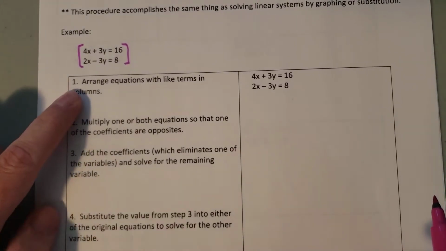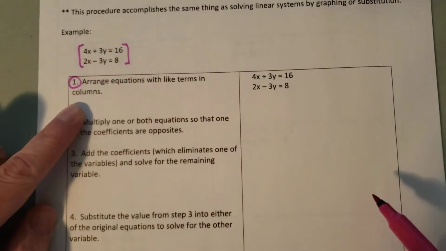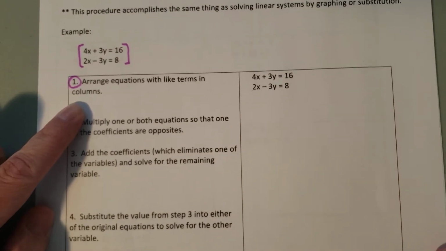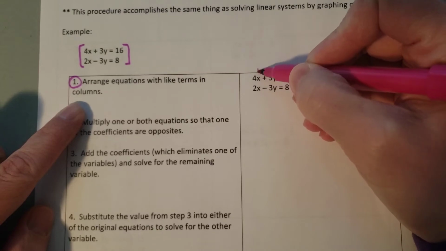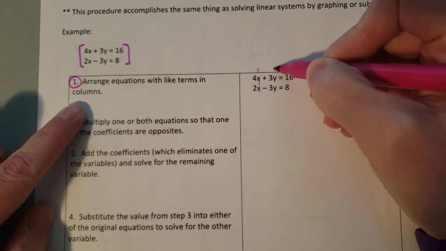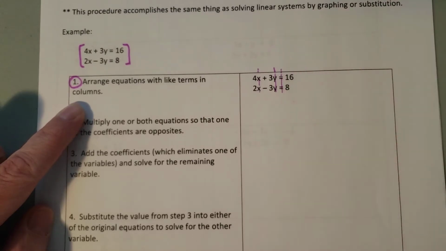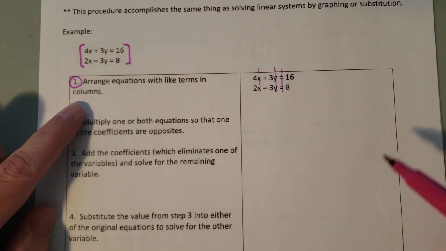So step number 1 of 6 is that we are going to arrange the equations so that the like terms are in columns. And this has already been accomplished for us in this example, because you'll see that the x's line up, the y's line up, the equals signs line up, and then the constants all line up. So that's what it means to arrange the equations with like terms in columns. Columns means it's vertically the same variable.